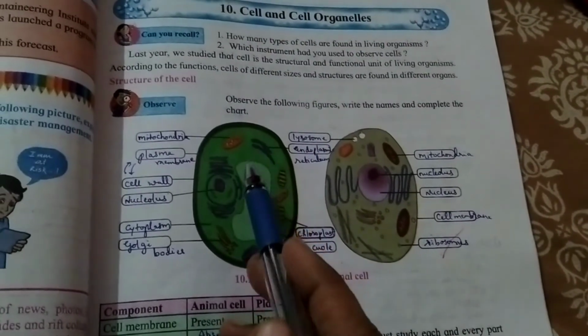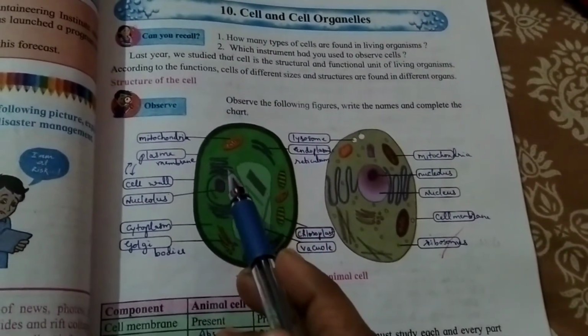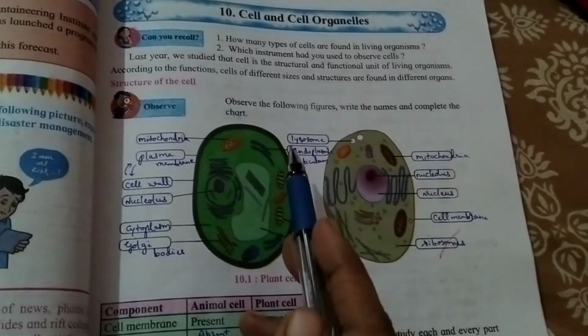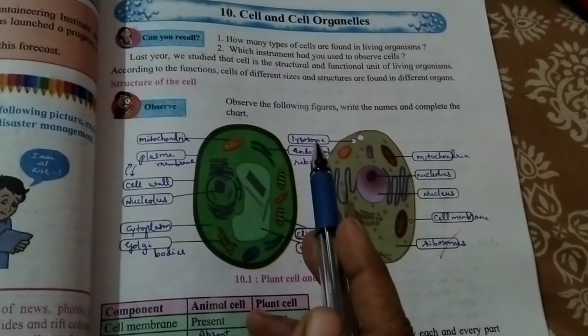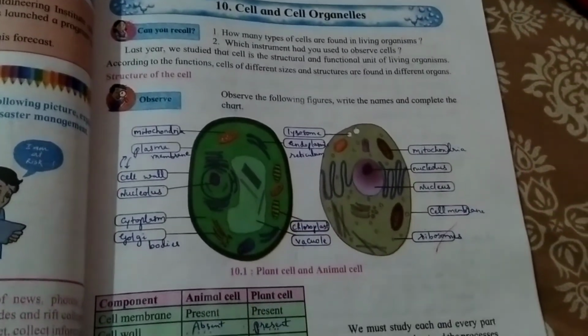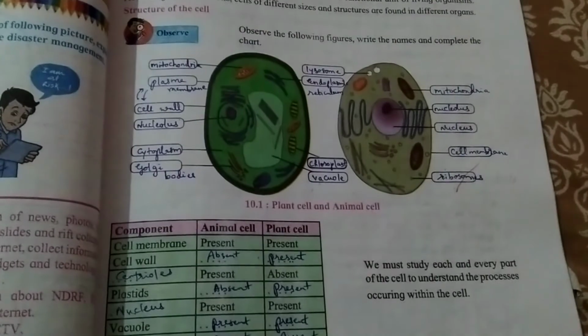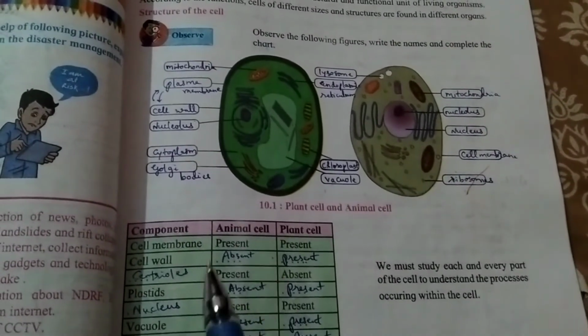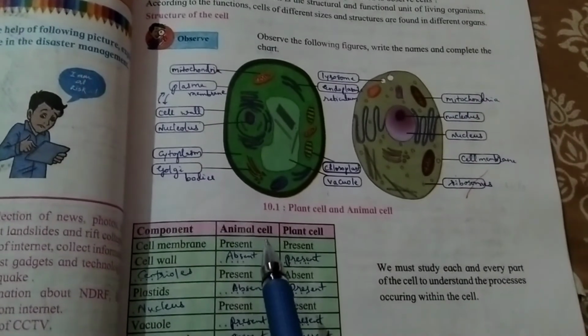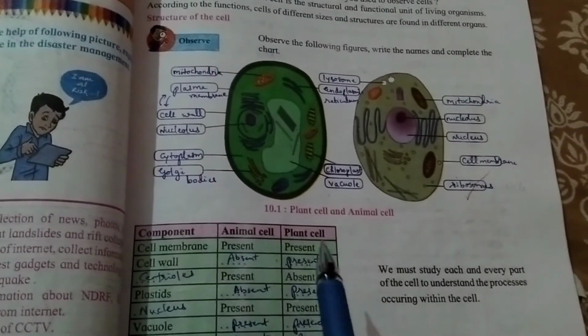Then this endoplasmic reticulum is connected to the nucleus from the inner side and the cell membrane from the outer side. Lysosome is like the suicidal bag of the cell, and it is present both in the animal cell and the plant cell. So like this, the components of the cell are: cell membrane is present both in the animal cell and the plant cell.